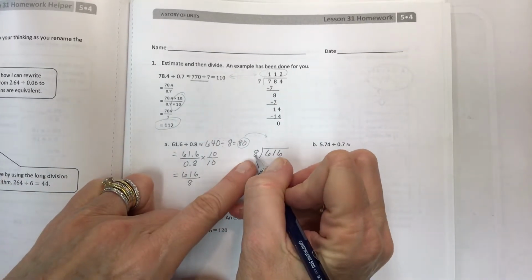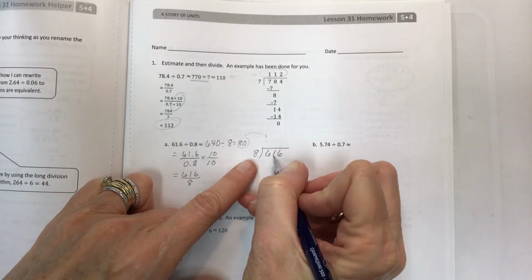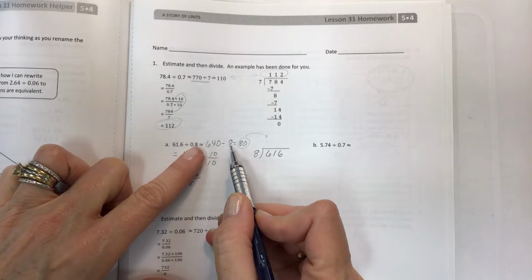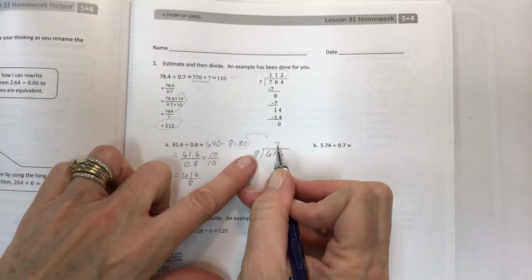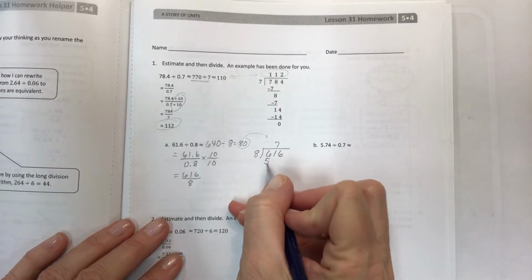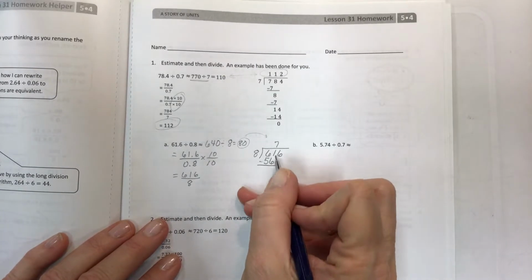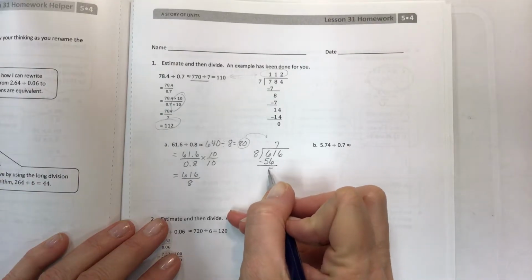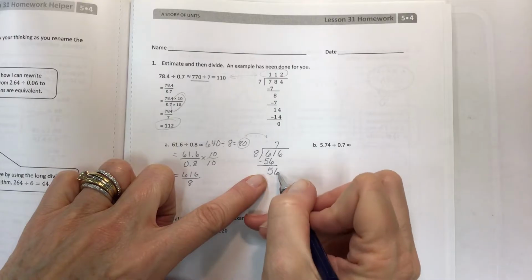So 8, your divisor, will not go into 6, but it will go into 61. And we just did this: 8 times 8 is 64. So we know we're under that. And so 7 times 8, hopefully you knew that it was 56. And then the difference between 56 and 61 gives you a nice 5 here. Bring down the 6.